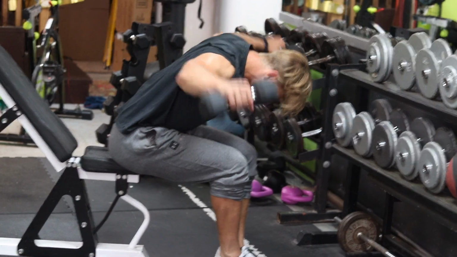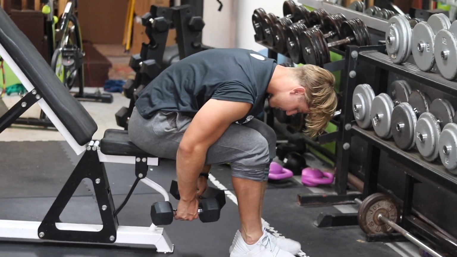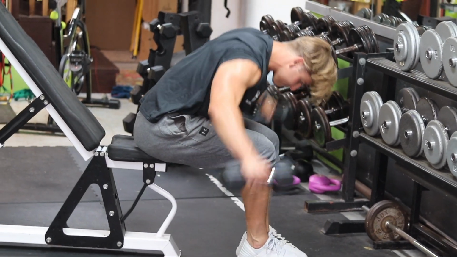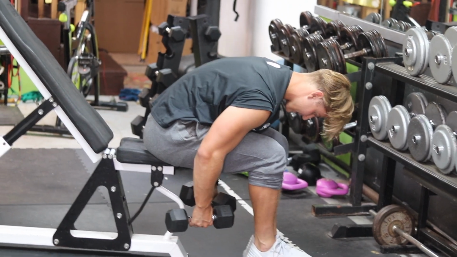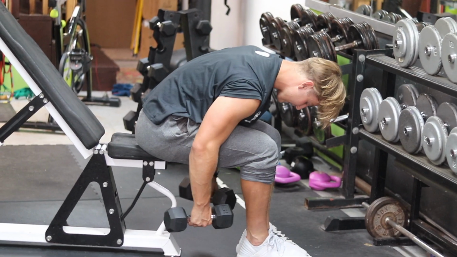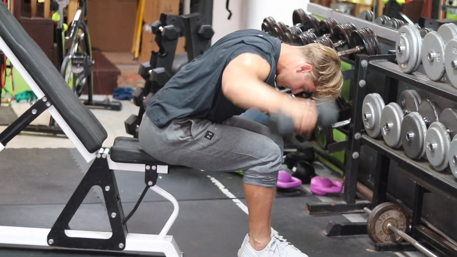You want to go with extremely light weight. I'd say even lighter weight than the dumbbell lateral raise, just because it is a more difficult movement to get down, and the mind-muscle connection is very important in this exercise. So I'd probably range about 10 to 15 reps. And another thing is, similar to the lateral raise, you also want to have your pinkies up.